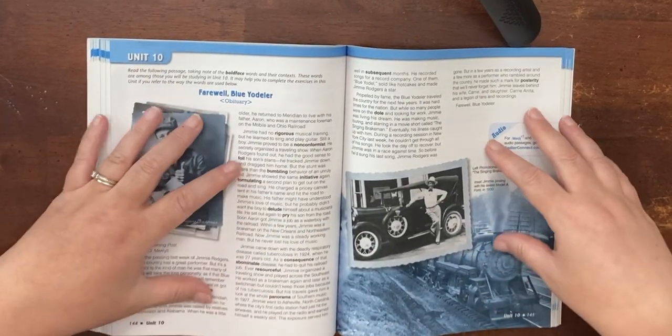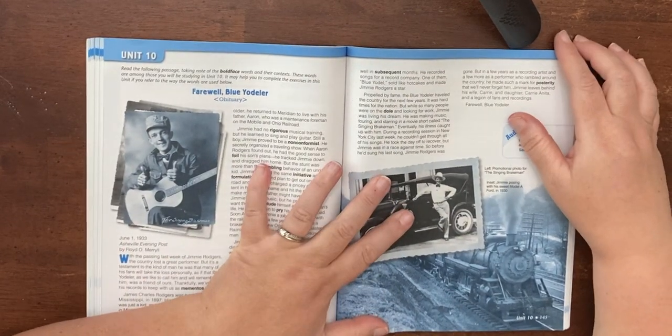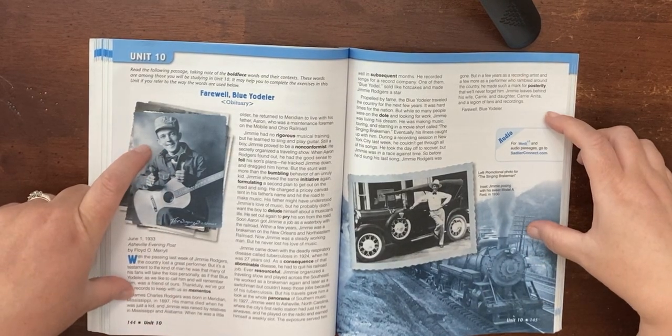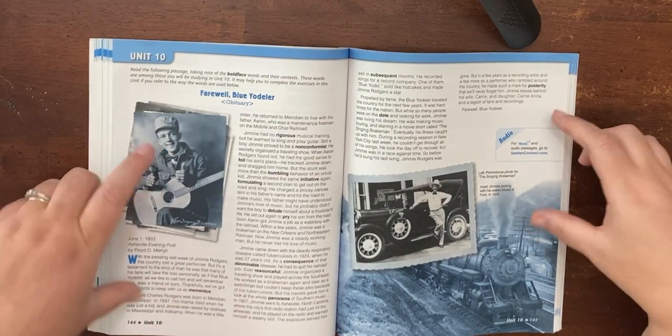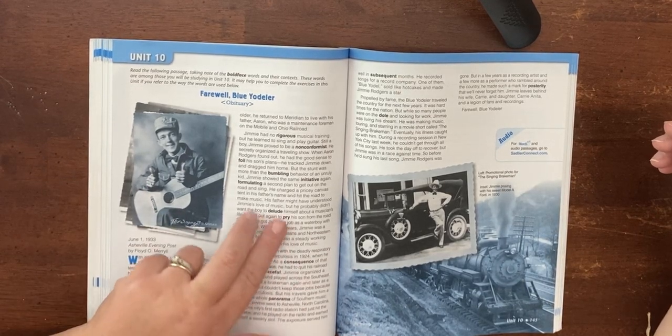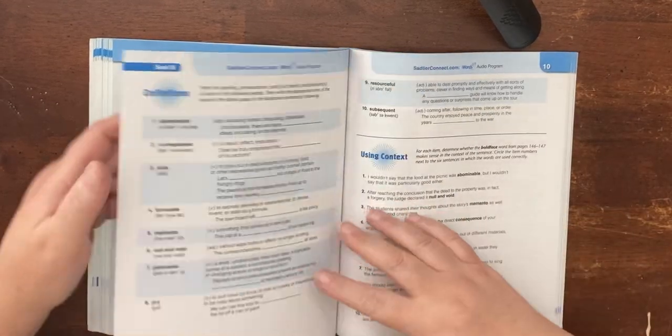Now, in the letter levels, at least in level A, there are 20 vocabulary words that they are working with through the unit. Not all 20 words are used in the reading selection, and I found it varies from like 12 to 15. So let's look at this one. 2, 4, 6, 8, 10, 12, 14. So not all 20 words are used here.